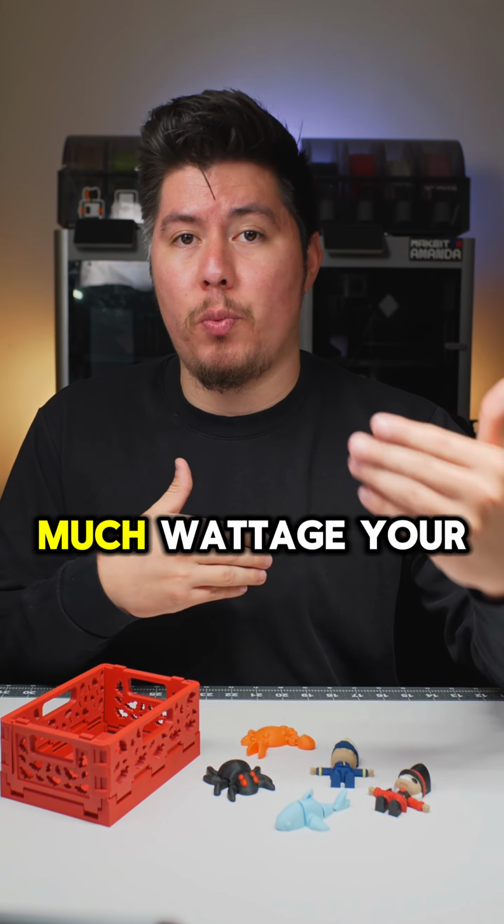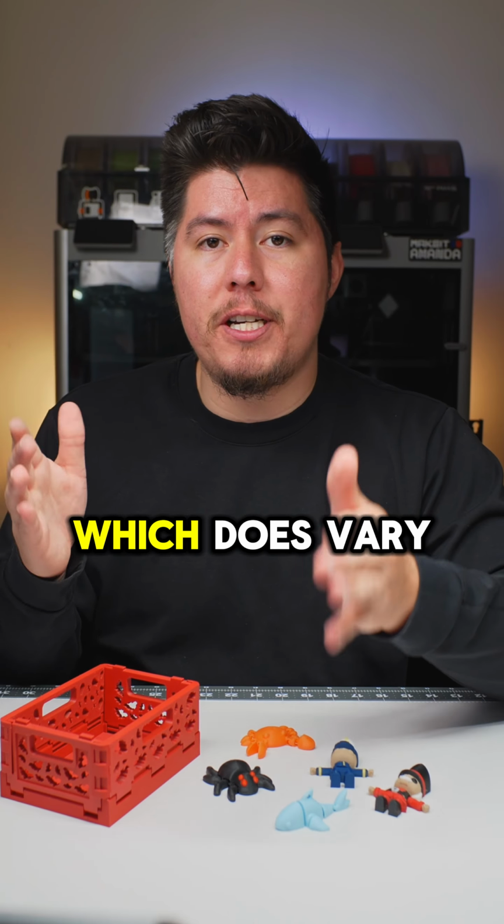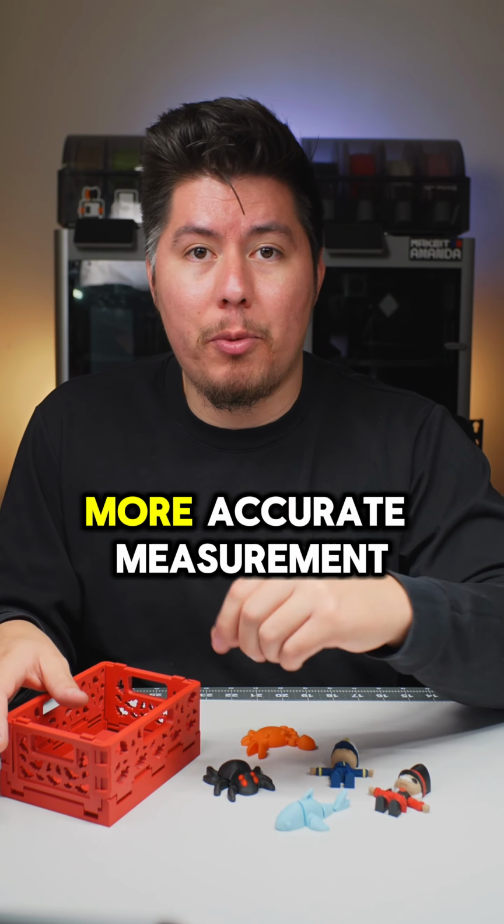Then you need to get how much wattage your printer will be using, usually anywhere between 80 to 150, which does vary, but you can also buy a meter for a more accurate measurement.